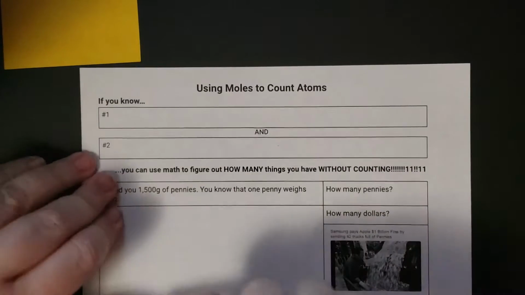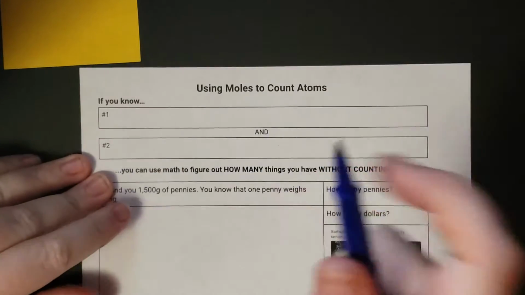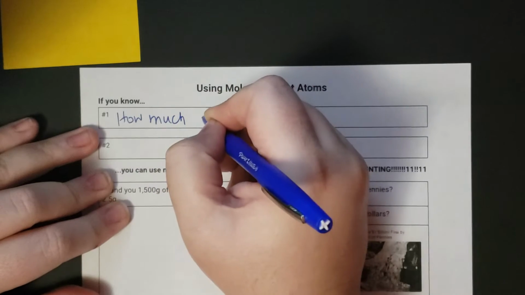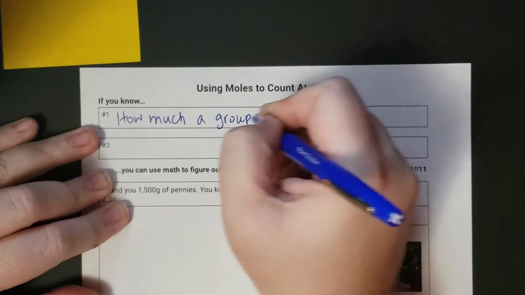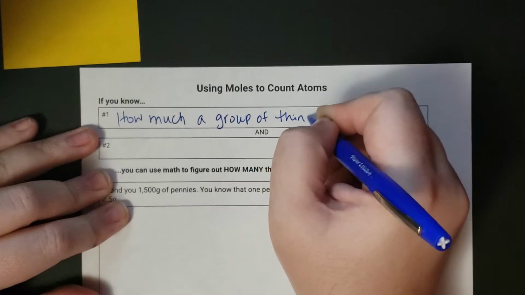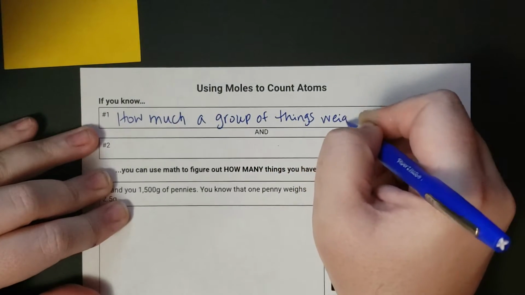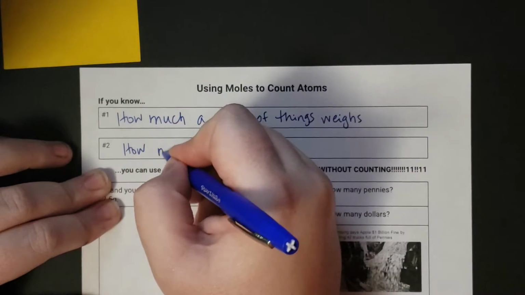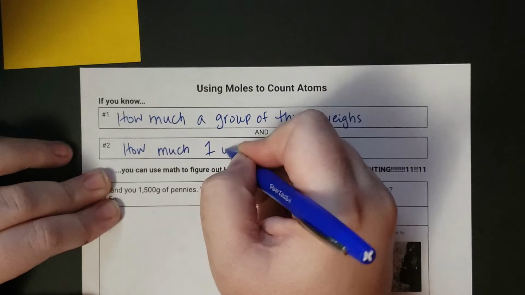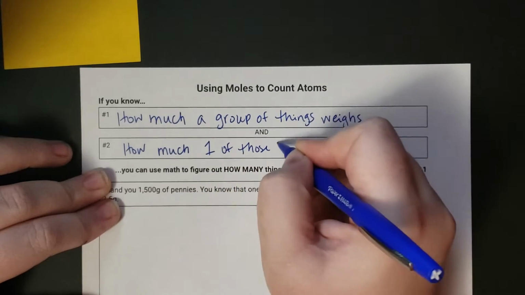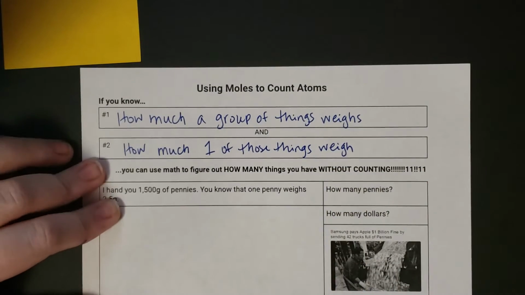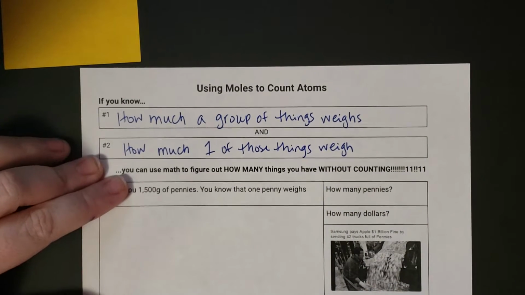Did you know that if you know how much a group of things weighs, and how much one of those things weighs, you can use math to figure out how many there are without counting?